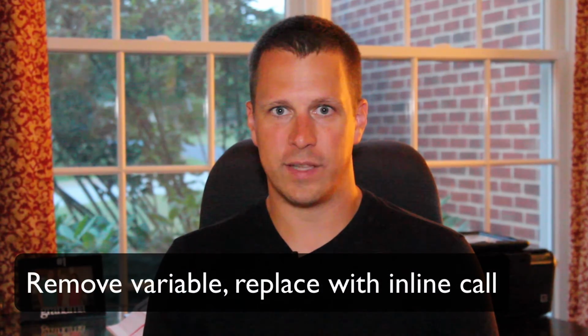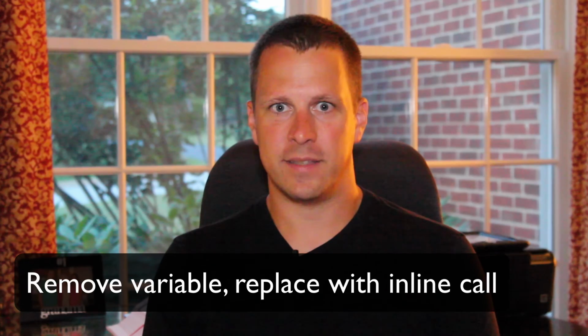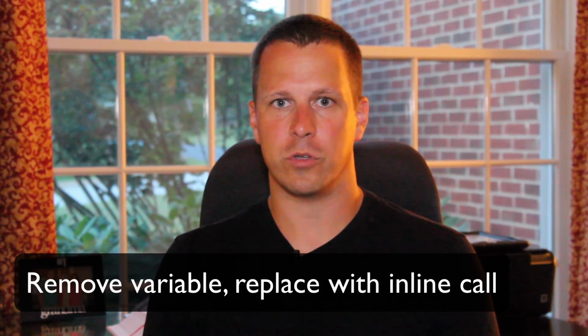And again, inline temp, it's kind of straightforward. You're essentially going to remove a temporary variable that's only ever written to once, and then instead put the call to the actual method within each line where the variable is read.